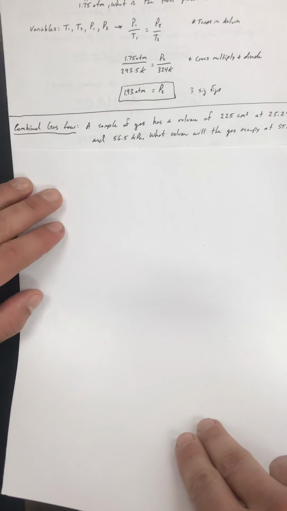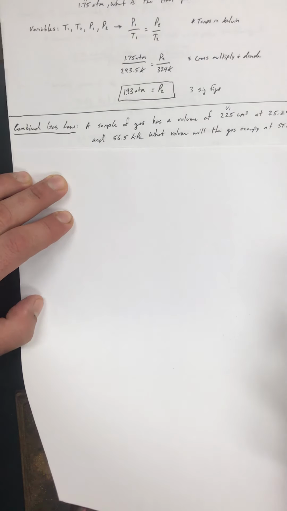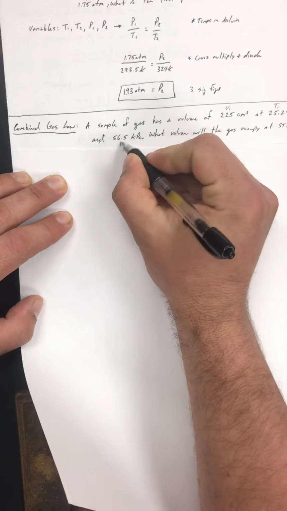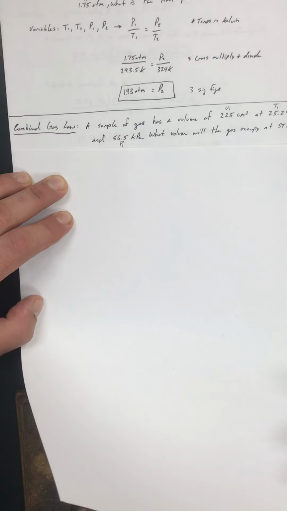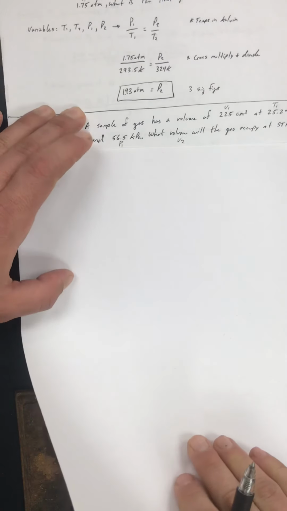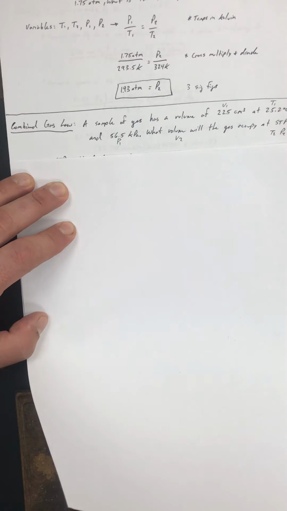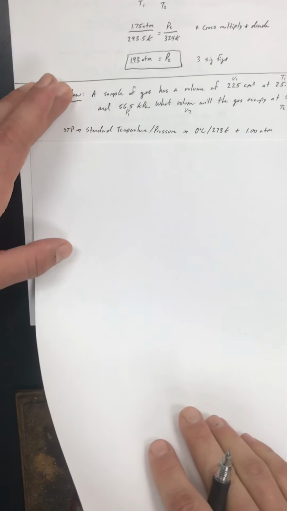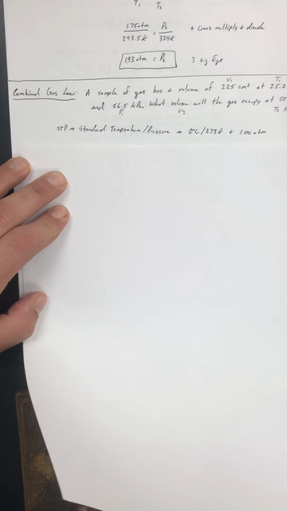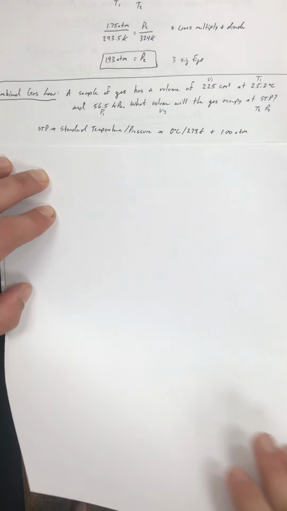Next up, the combined gas law. So a sample of gas has a volume of 225 cubic centimeters at 25.2 degrees Celsius and 56.5 kPa. What volume will the gas occupy at standard temperature and pressure? And we talked about what standard temperature and pressure meant when we were going over our reference sheet. Standard temperature and pressure is 0 degrees Celsius or 273 Kelvin, since we are using Kelvin in these calculations, and 1.00 atmospheres.